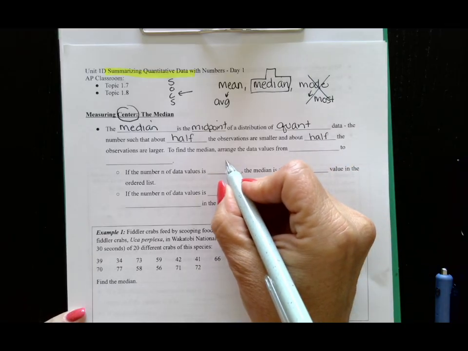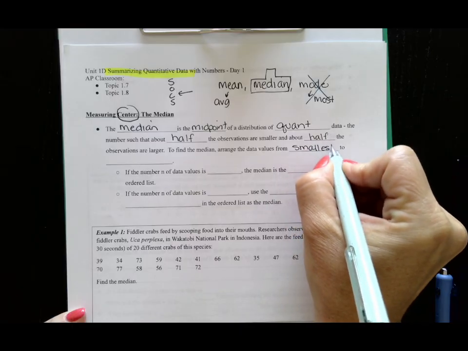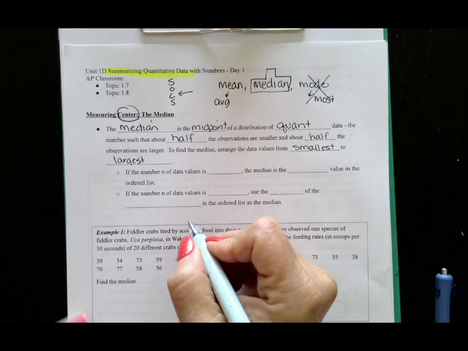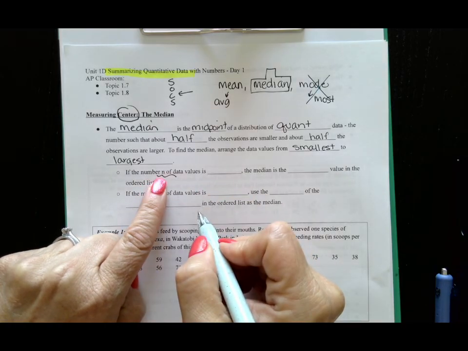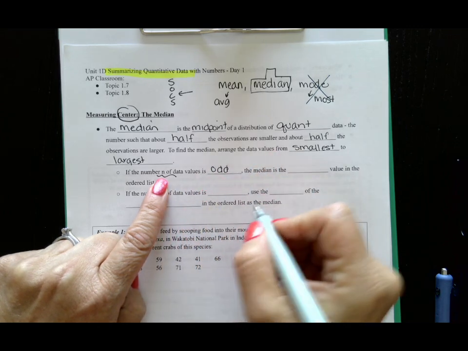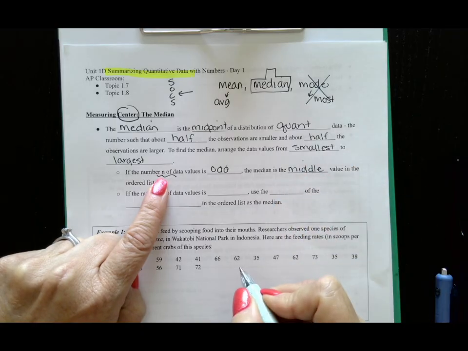To find the median, we have to arrange the data from the smallest value to the largest. And that's important. If the value of n, and n is our number of data points, is odd, then the median is the middle number of the entire set.